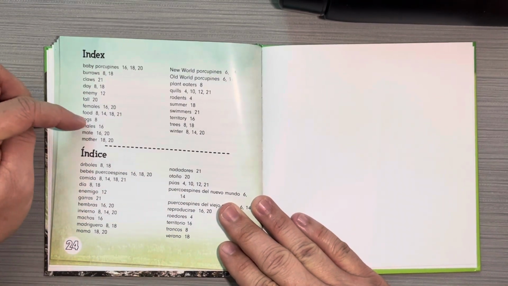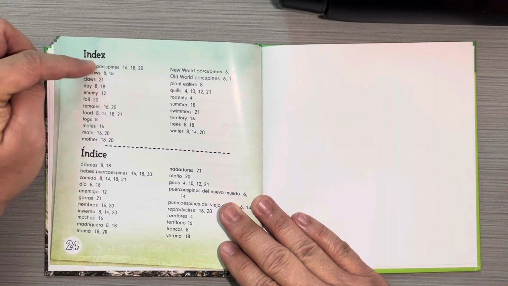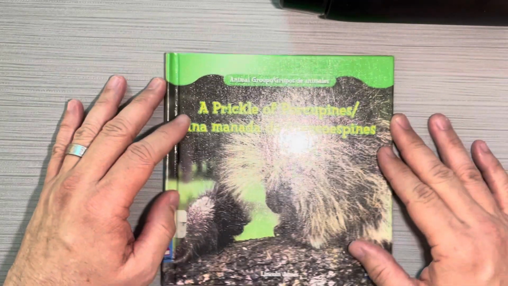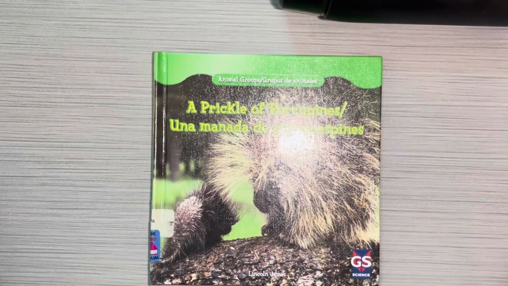So this tells you words that are mentioned in the book and what pages they are mentioned on. And that can help you find information about the animal that you're trying to study or that you're writing a report about. A Prickle of Porcupines.